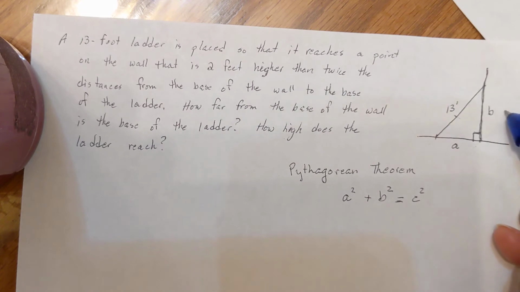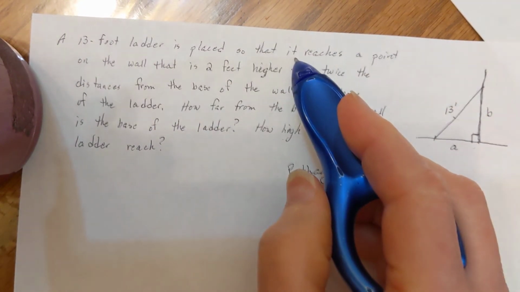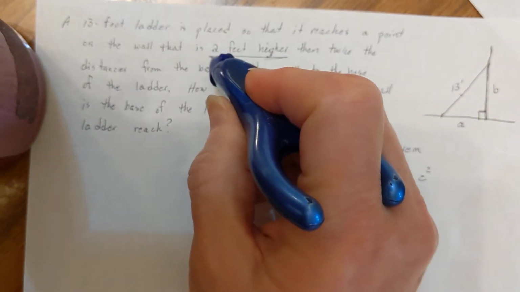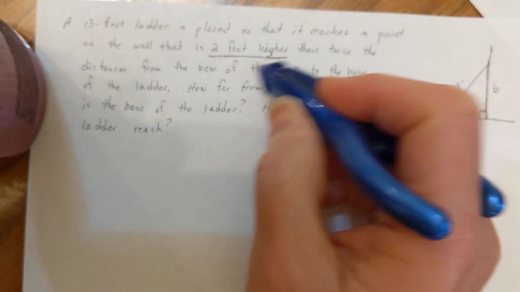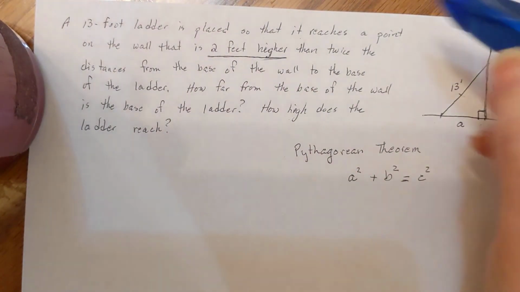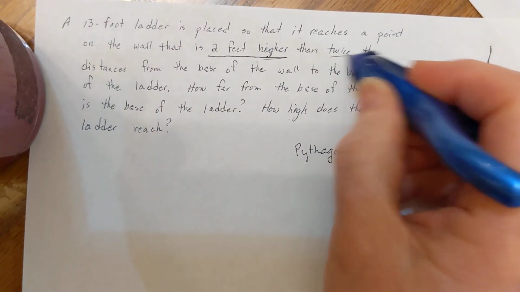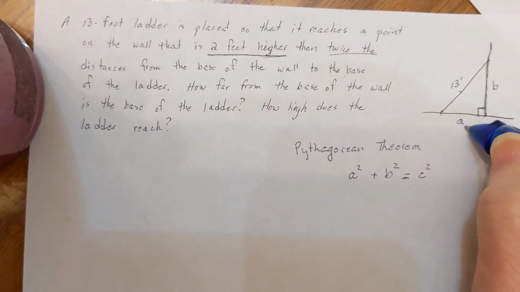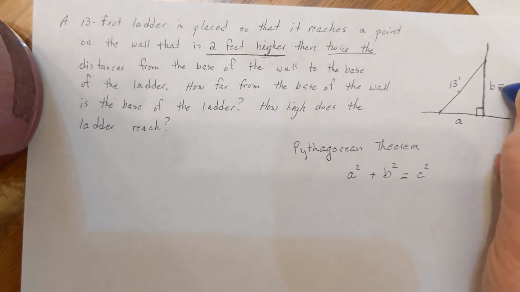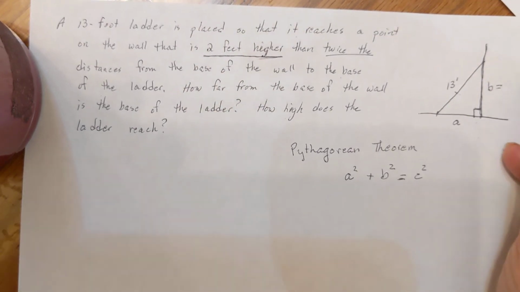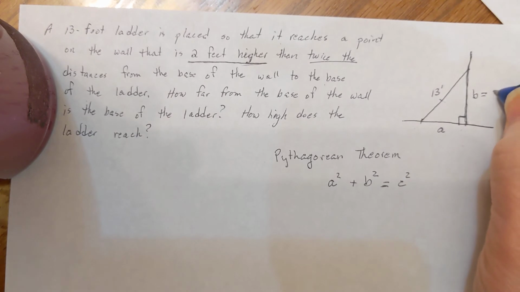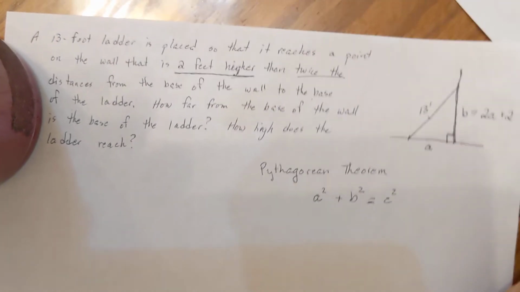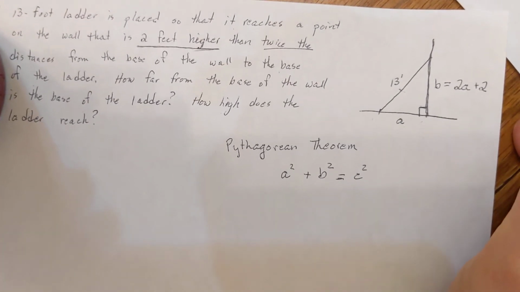B, right here, it reaches a point on the wall that is 2 feet higher. Now in math, this means it's plus 2. So whatever I get, I'm going to add plus 2 to it. Plus 2 feet higher than twice the distance from the base of the wall to the base of the ladder. Twice A. So I have B, the height up the wall, is going to be twice A plus 2 feet more. Twice A plus 2. 2 feet higher than twice A.